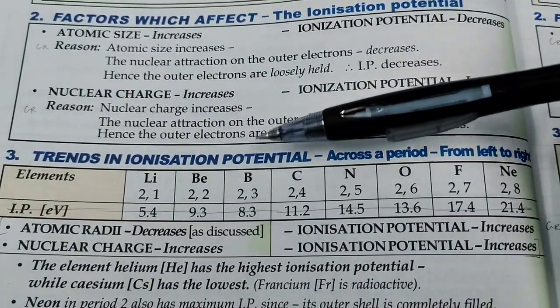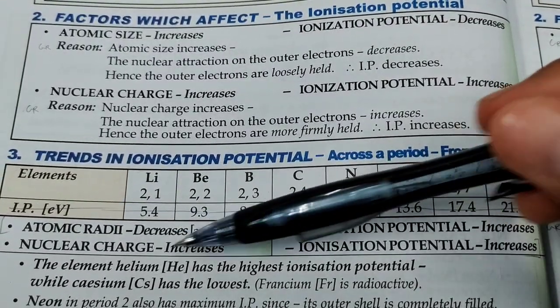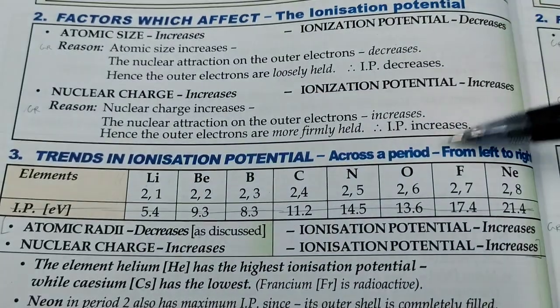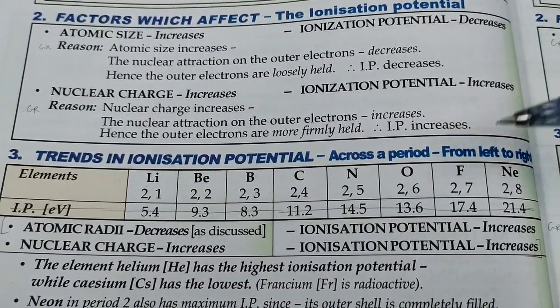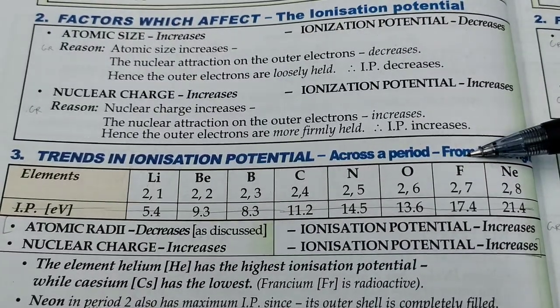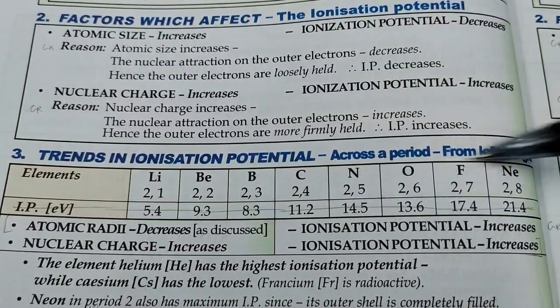So IP increases from left to right because atomic size decreases and also because nuclear charge increases. Here we have 3 protons attracting the valence electrons and here we have 9 protons attracting the valence electrons. So clearly here it will be more difficult to remove the electron from the last shell. More energy will be required, so IP increases from left to right. In fact, IP is highest for neon in this period.